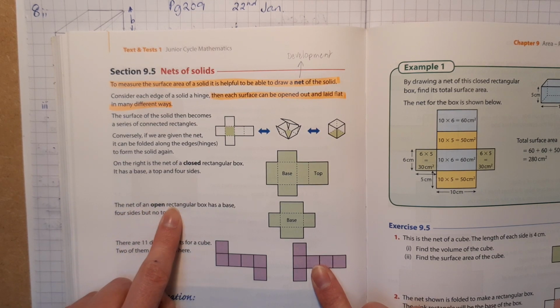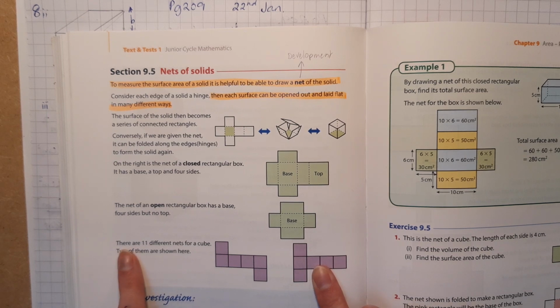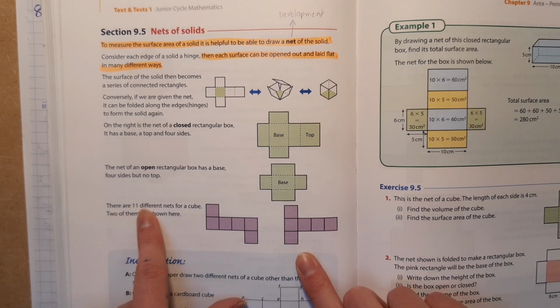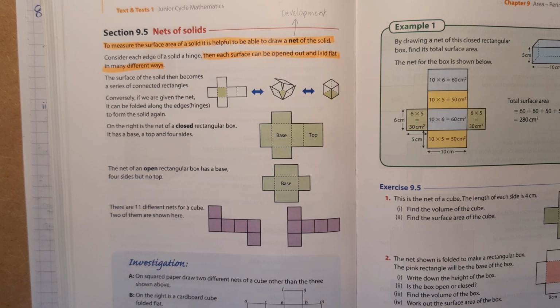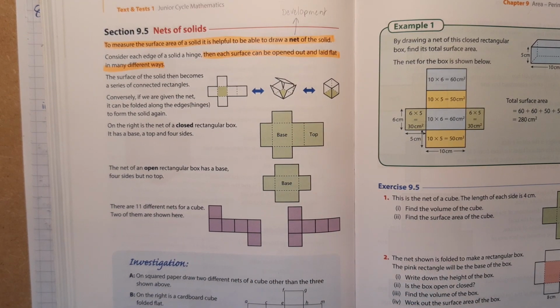The net of an open rectangular box has a base, 4 sides, but no top. And it's just saying that there are 11 different ways to do the net of a cube. So these are 2 more different ways of actually drawing the net of a cube.